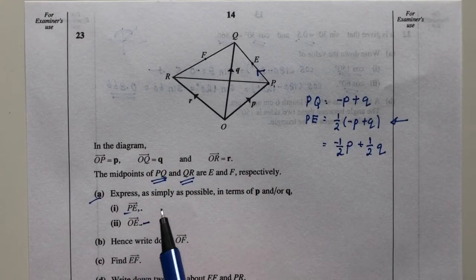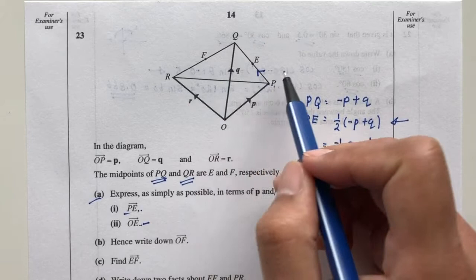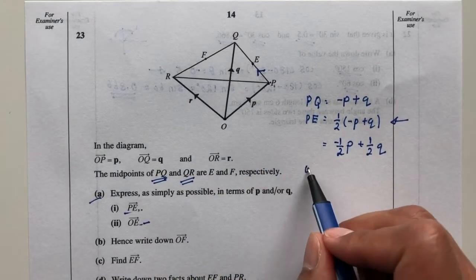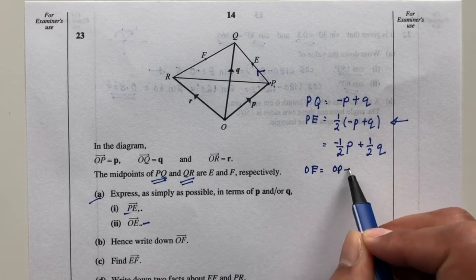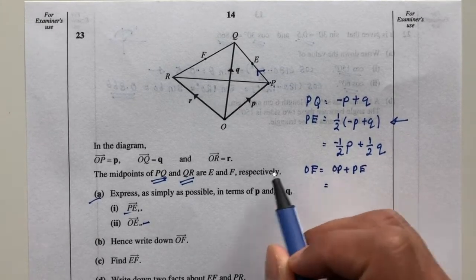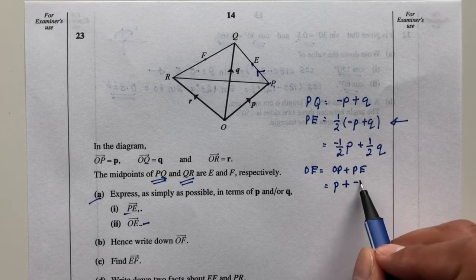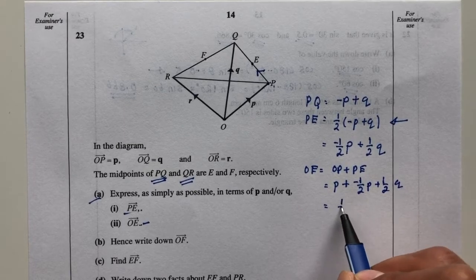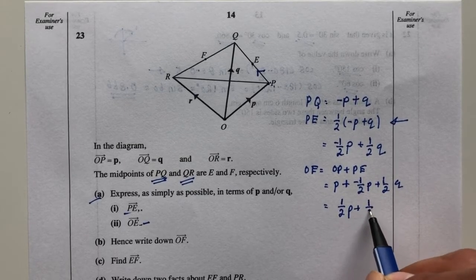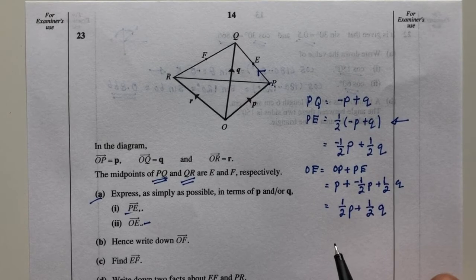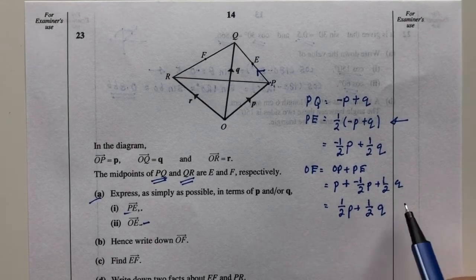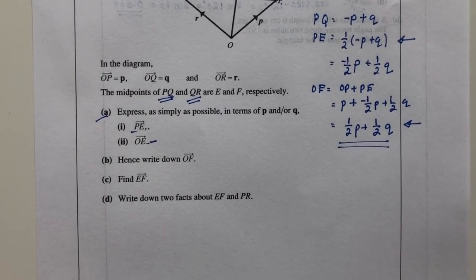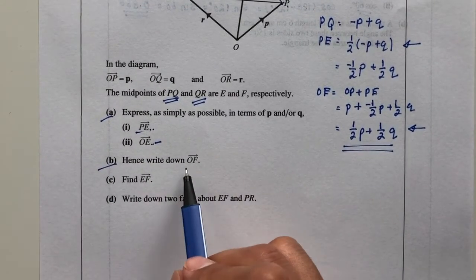And part 2 here, OE. OE will be OP plus PE. So OE will be OP plus PE. OP is P plus PE is this one. Becomes half P plus half Q. Right, so this one is here for OE.